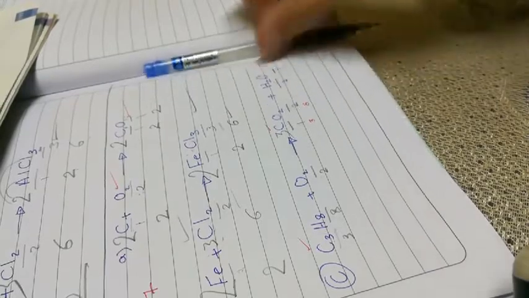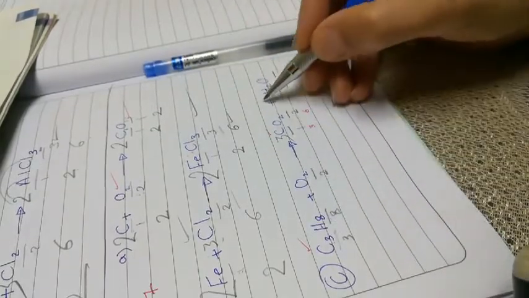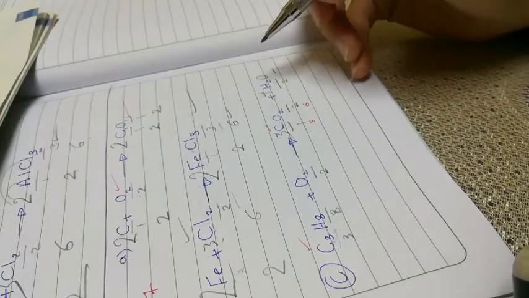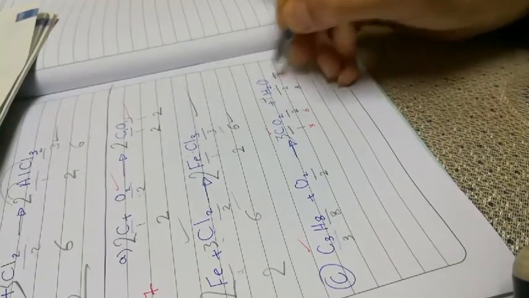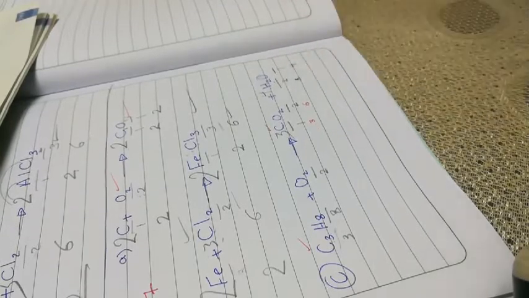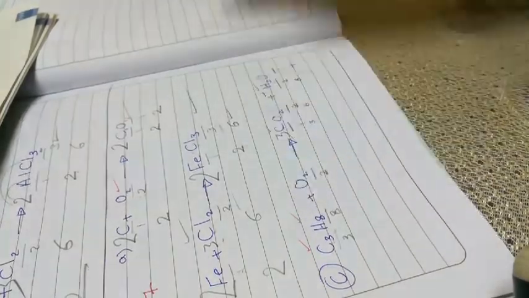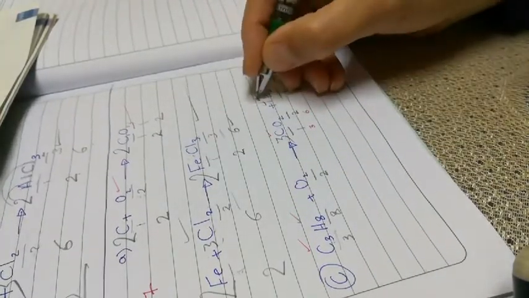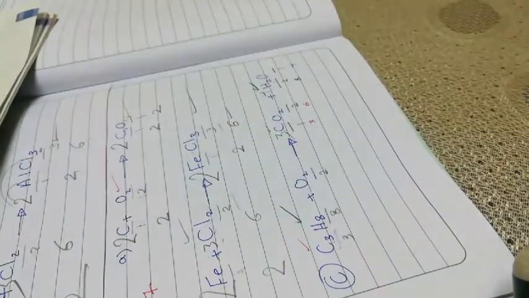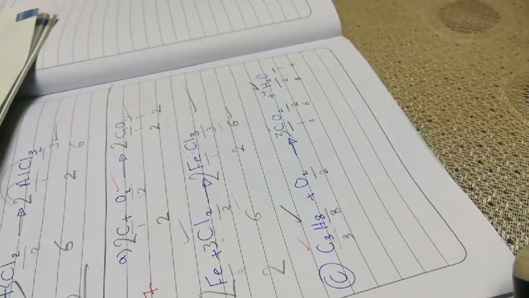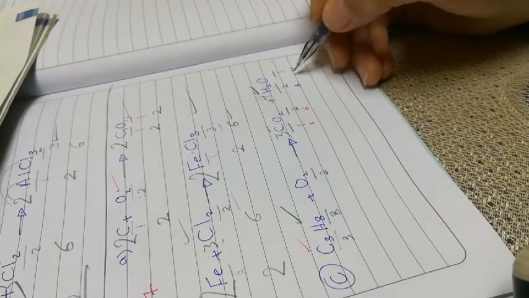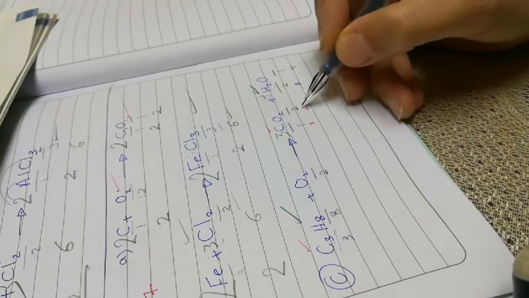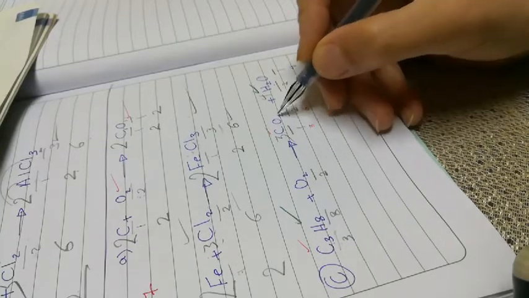Here we have 2, and here we have 8. So you have to multiply this by 4. Okay, 4 times 2, 8. 4 times 1, 4. So the number of the hydrogen atoms now are 8 with 8, so they are equal. So the green color for the hydrogen atoms, equal. Go to the oxygen atom. The number of the oxygen atoms here are 4, and here 6 after multiplying it with a 3. 3 times 2, 6.